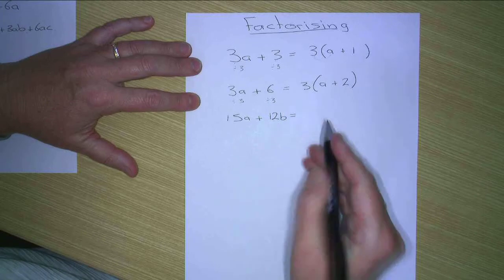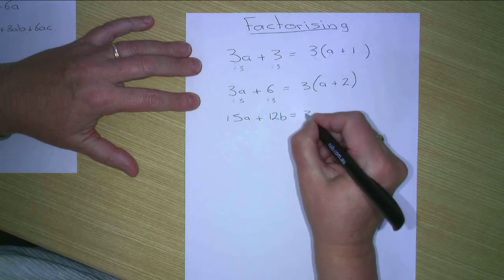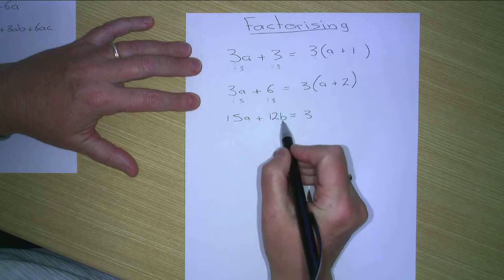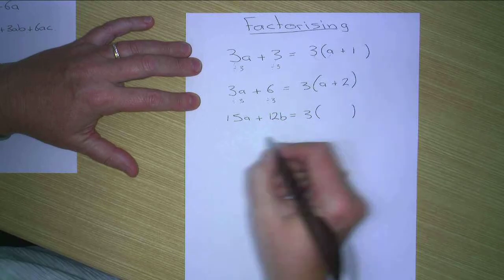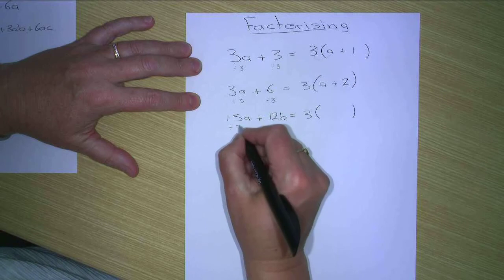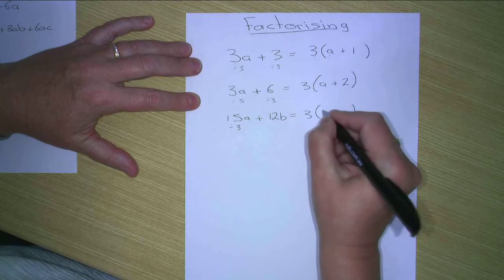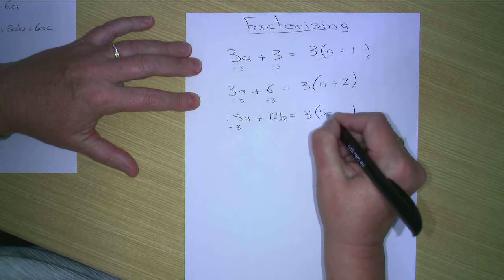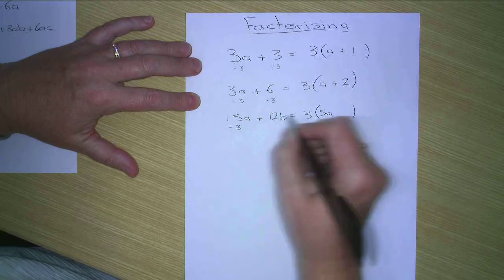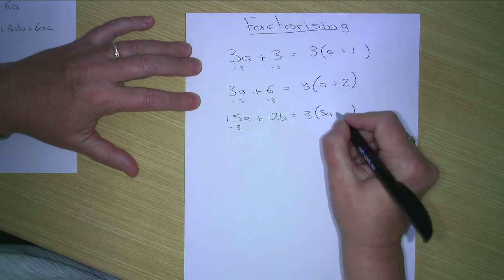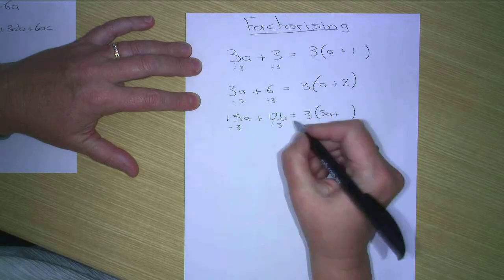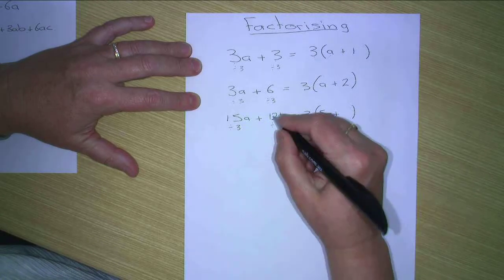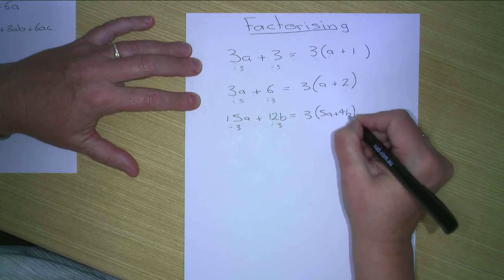So I take 3 out. The pronumerals are different, so neither pronumeral is going to be a factor. If I divide by 3, 15 divided by 3 is 5, and the pronumeral a. So 3 times 5a gives me 15a. And then I divide this by 3. 3 goes into 12b 4 times, with b left over.